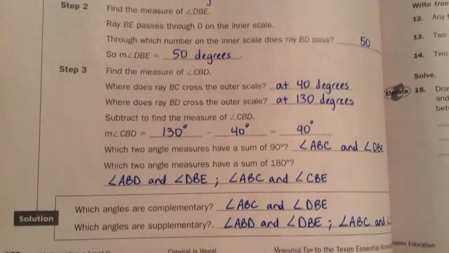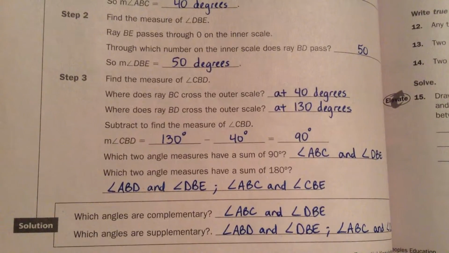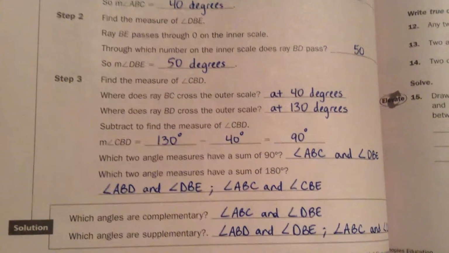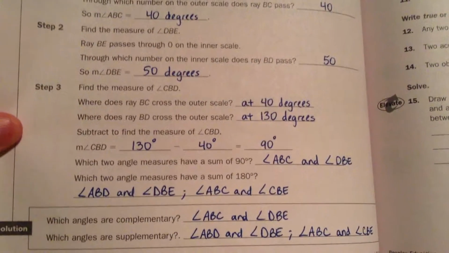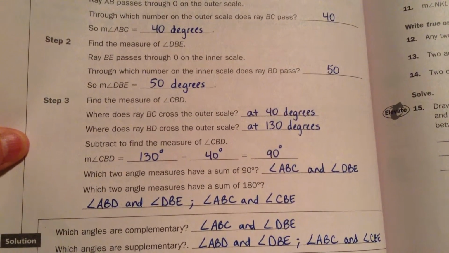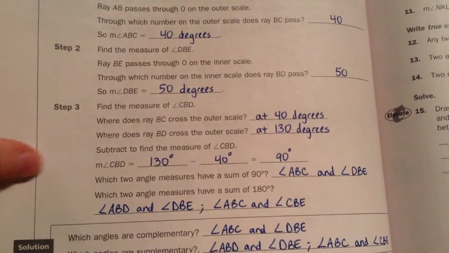And so that's just pretty much restating what we just showed y'all. The complementary ones were angle ABC and DBE together, and that equals 90 degrees. And then the supplementary ones are angle ABD and DBE, those equal 180 together. And then angle ABC and CBE, those two angles equal 180 degrees.